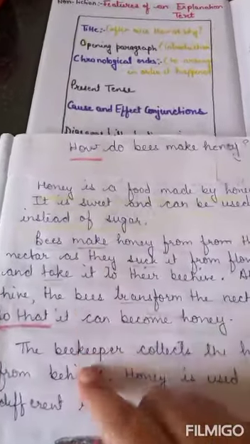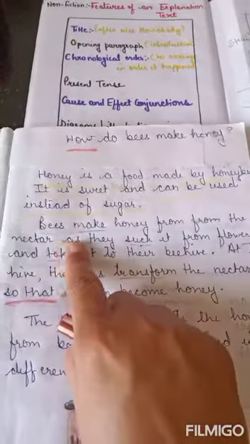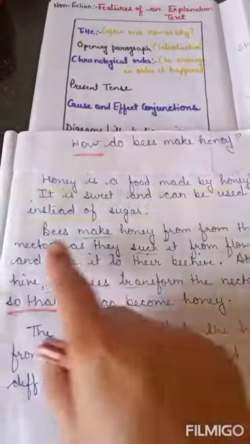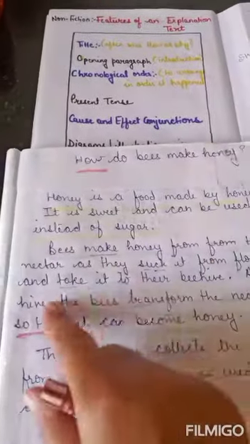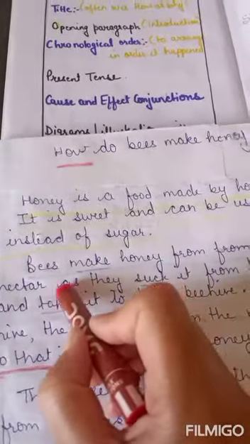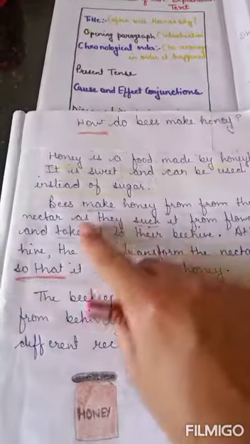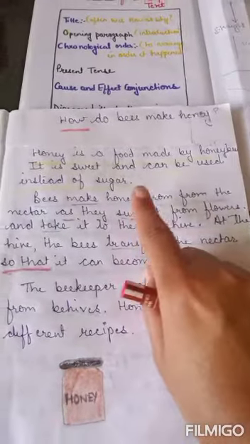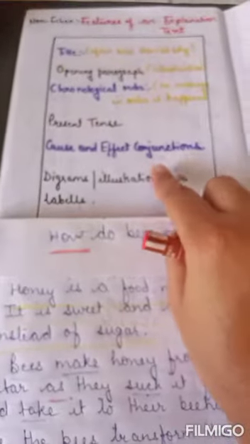Alright, so we use cause and effect conjunctions as well. We have a cause and effect conjunction here as well. That's as. Bees make honey from the nectar as they suck it from the flowers and take it to their beehives. So this is again a conjunction. Alright, so we use cause and effect conjunctions, children. Right, so I hope this feature of an explanation text is clear.